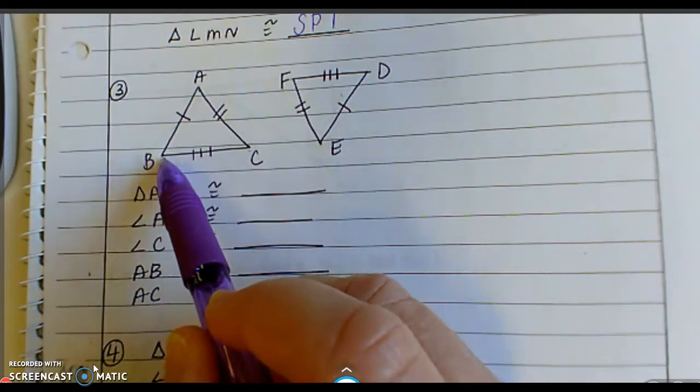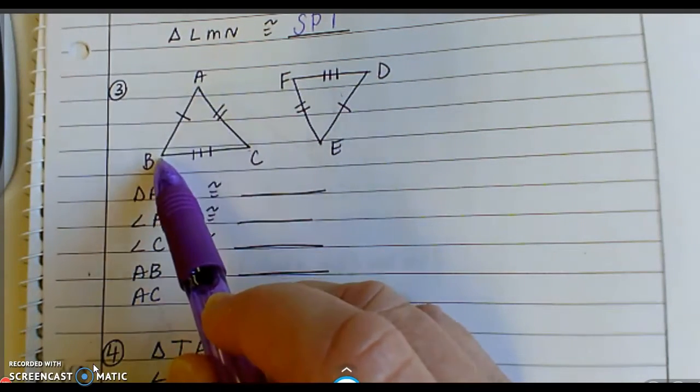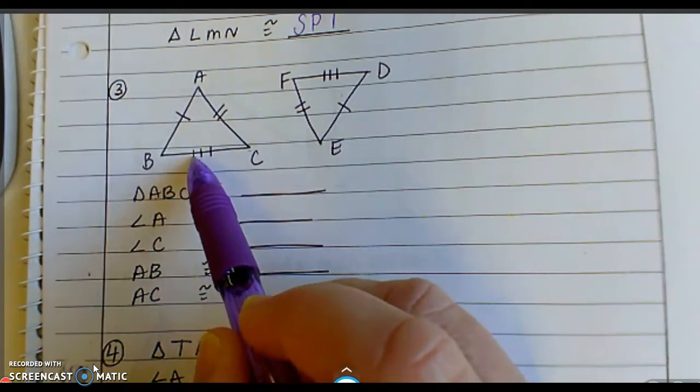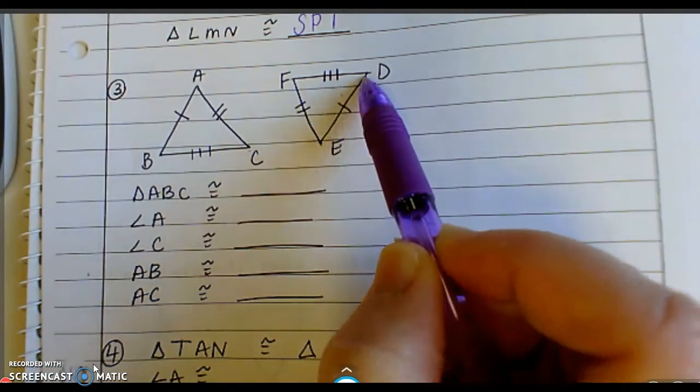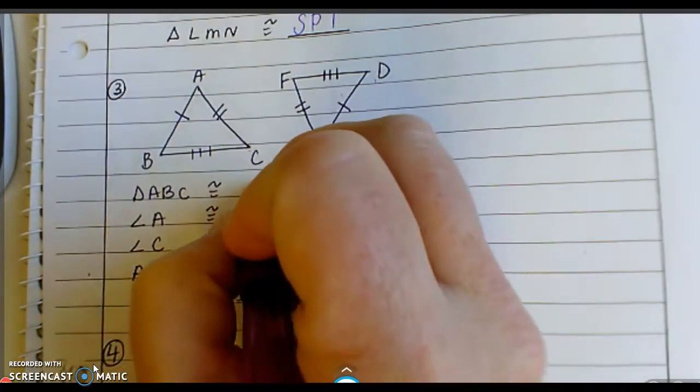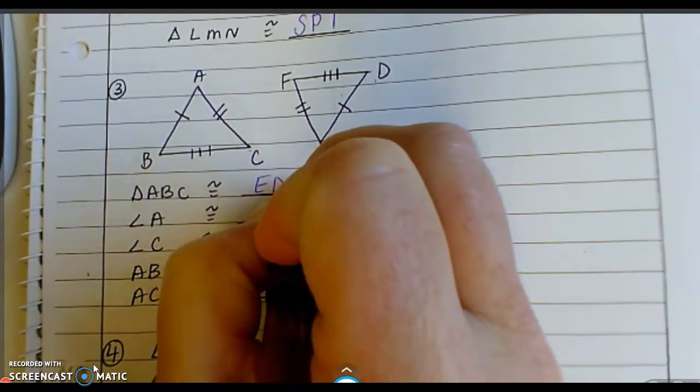So A, B, and then C, it goes from 1 to 3, 1 to 3. So I want to go from 1 to 3. That means I'm going to have to start here and go this way. So that's going to be EDF.